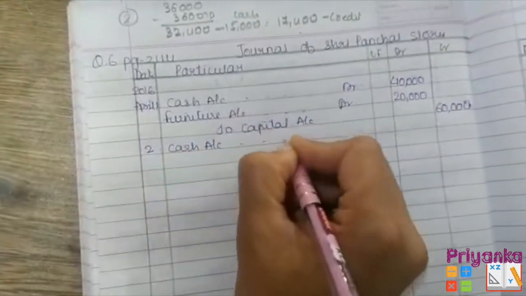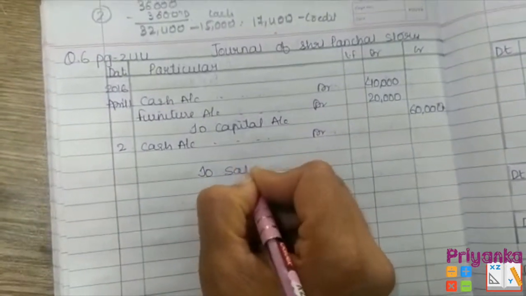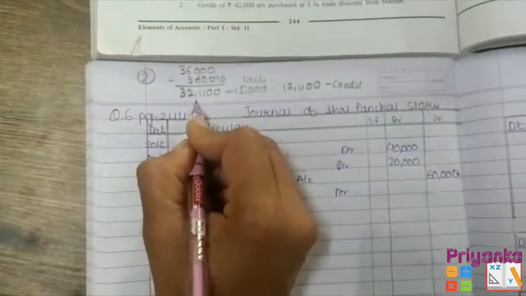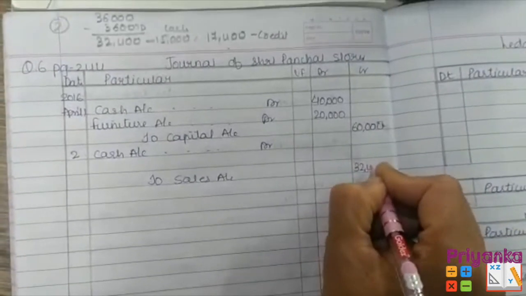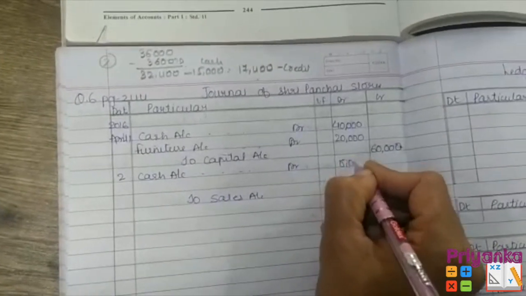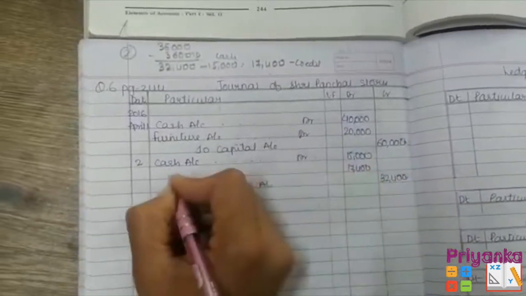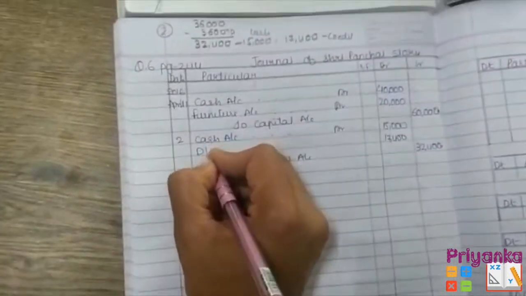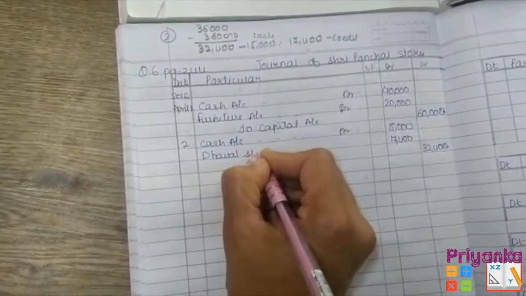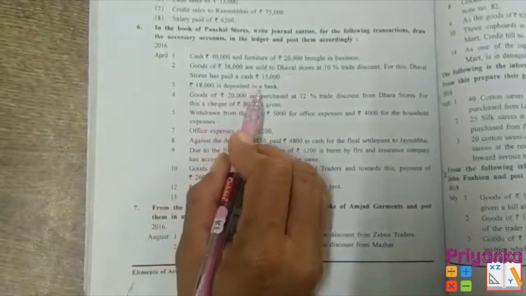Cash account debited. Here is the sale transaction, so first I am writing Sales Account with the amount 32,400. The transaction takes place for 32,400, where we received cash of rupees 15,000 and the remaining, that is 17,400, as credit. For a credit transaction we'll write the name of a person, that is Dhaval Store Account debited.